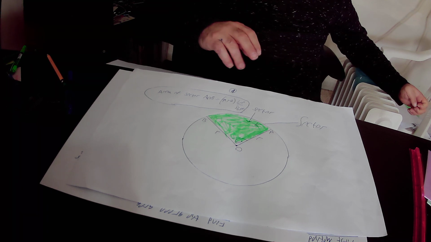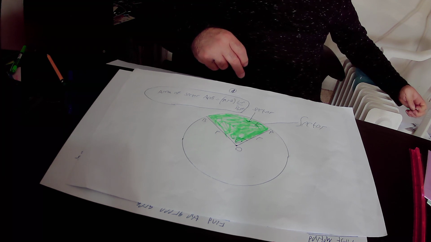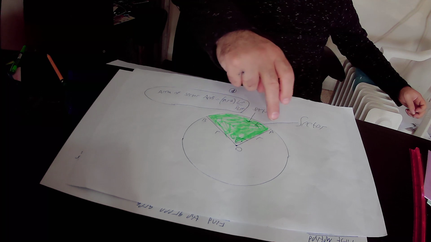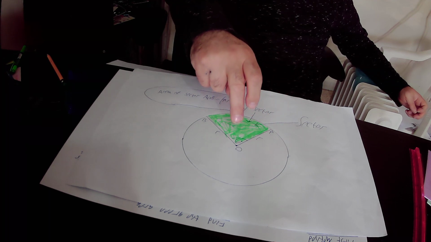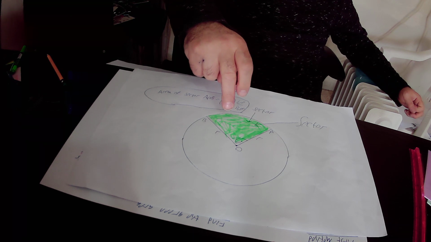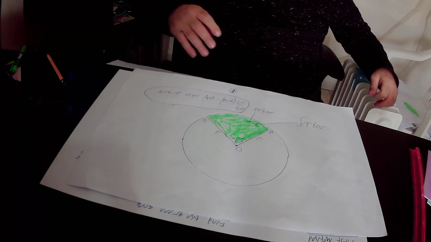And r is the radius of the circle, and in this case the angle between the two radiuses is 60 degrees, therefore the area of this specific sector is equal to pi r squared times 60 degrees over 360 degrees.